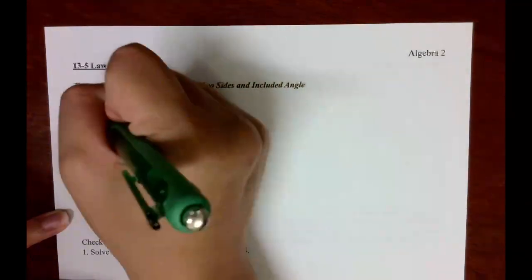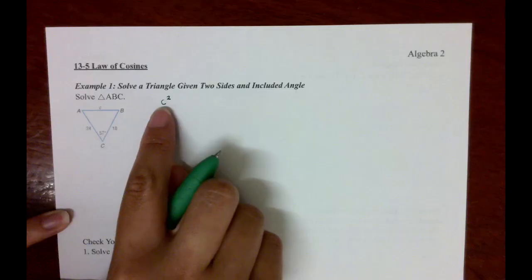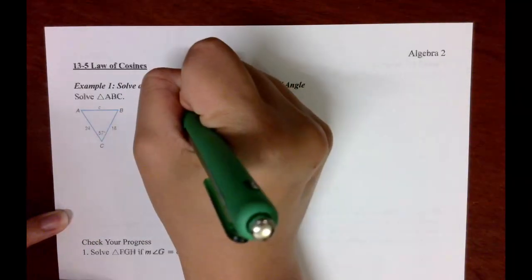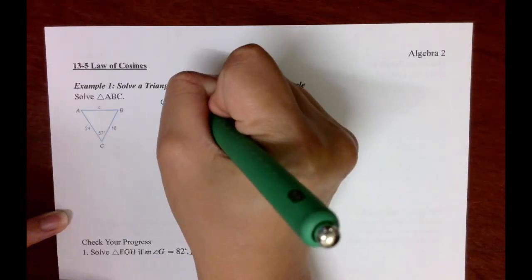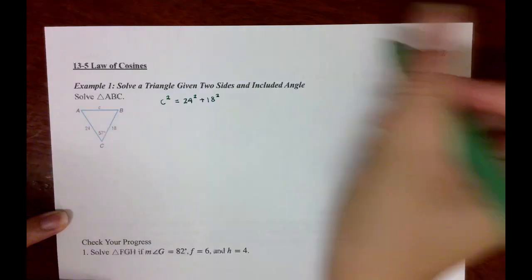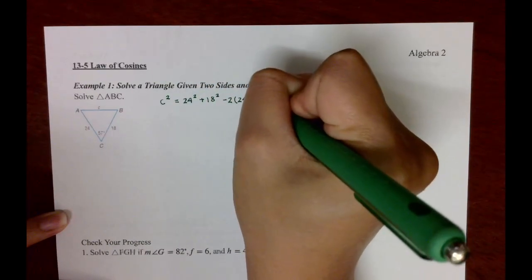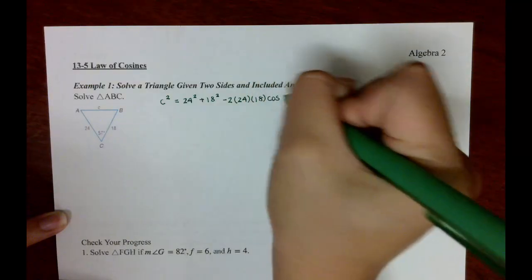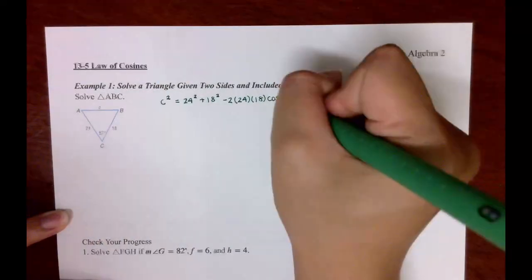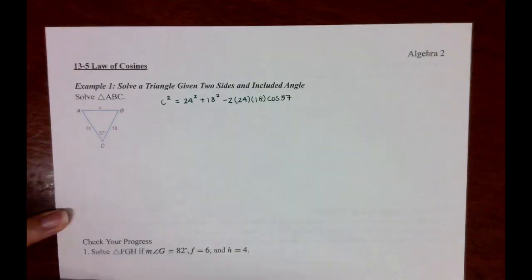Like I said, the side that you are looking for is going to be here, or if it's the angle, it'll be cosine of that angle. So c squared equals my two other sides squared, so 24 squared plus 18 squared, minus 2 times those two sides again, 24 and 18, times cosine of the angle across from the one that I'm solving for. So in this case, 57. Now let's solve.